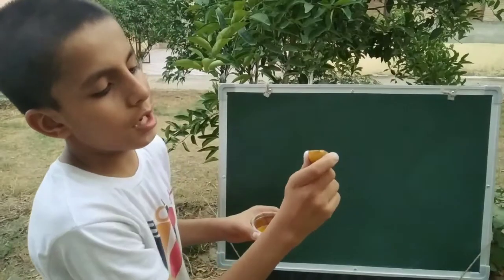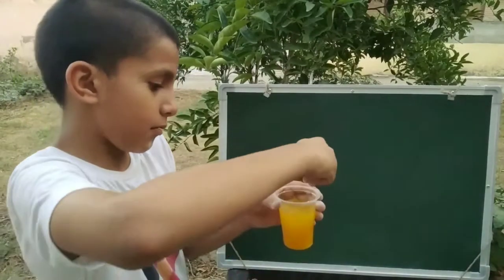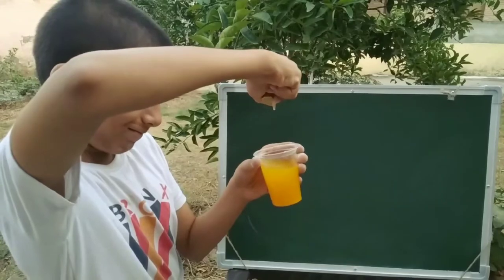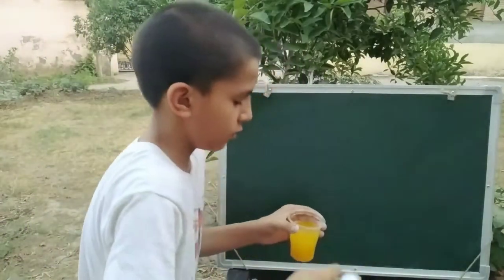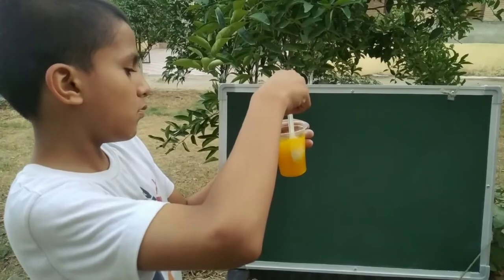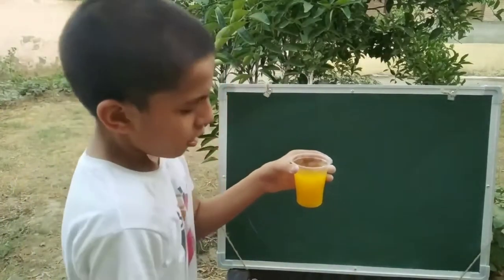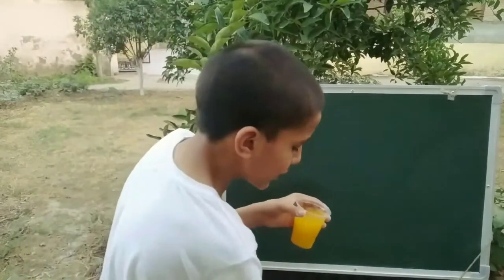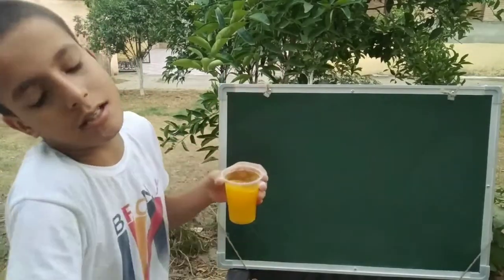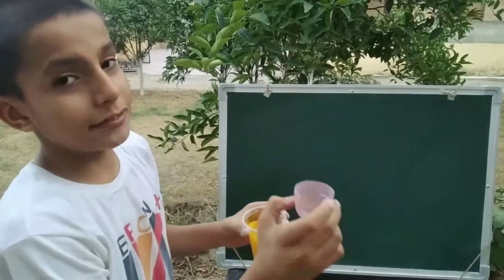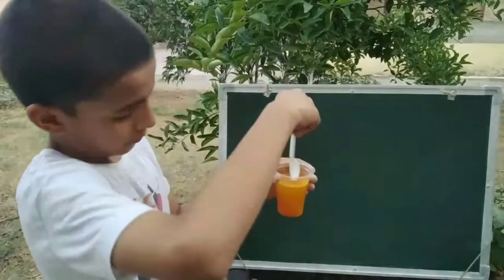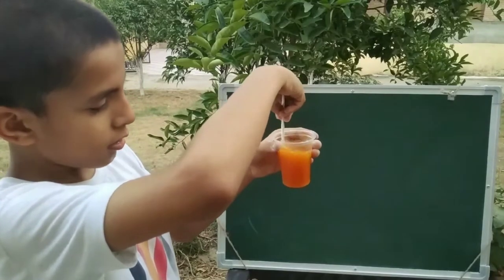We know that lemon is an acid. So let's mix it up. See, the drops are going. Now mix it up. Now see, the color is lighter than before mixing the lemon drop. It is still yellow. But if I mix detergent into it, see now. Wait a second.